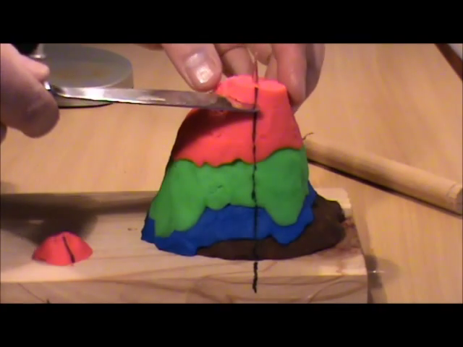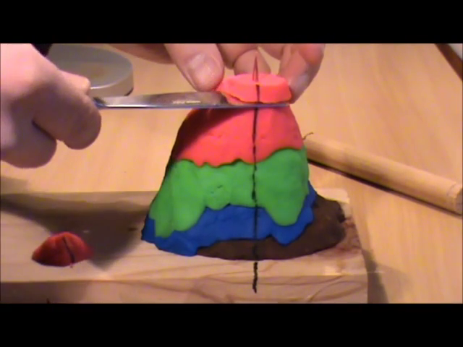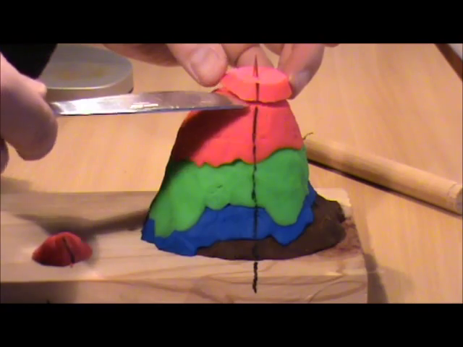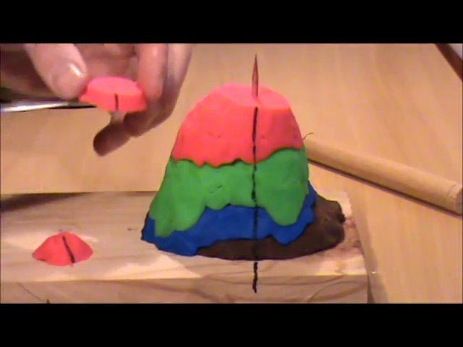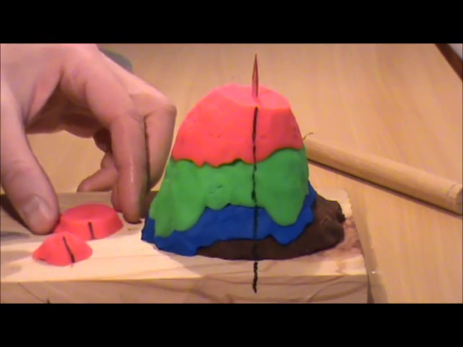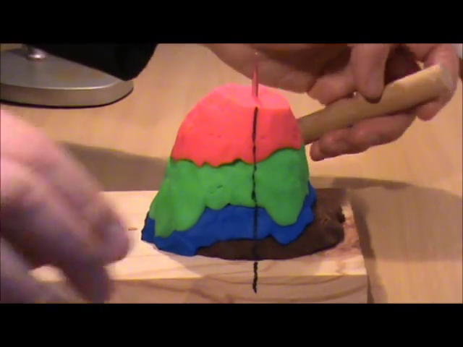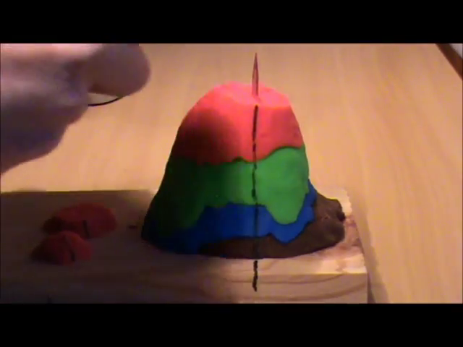Okay, so the second layer removed. I'll do the same with the third layer.